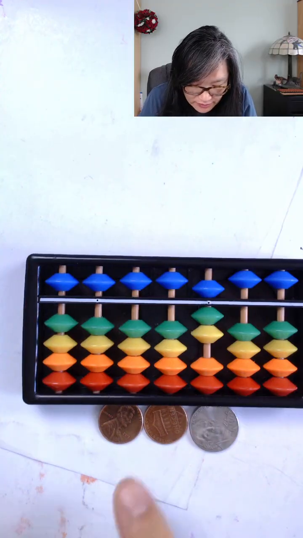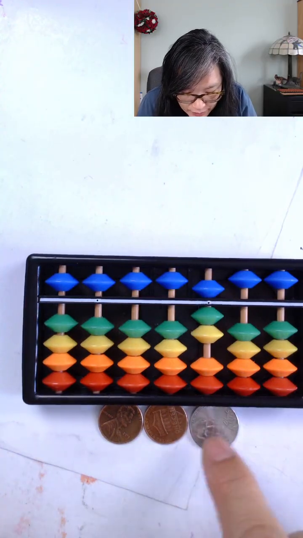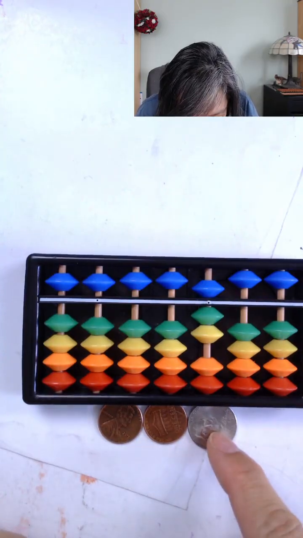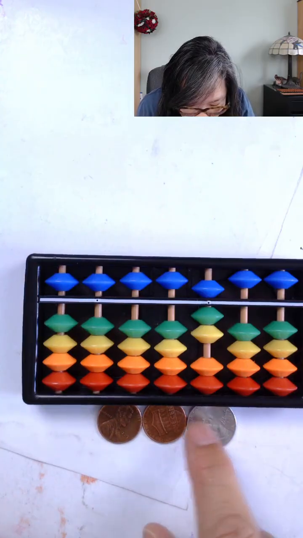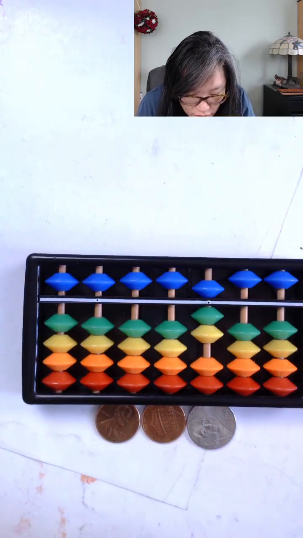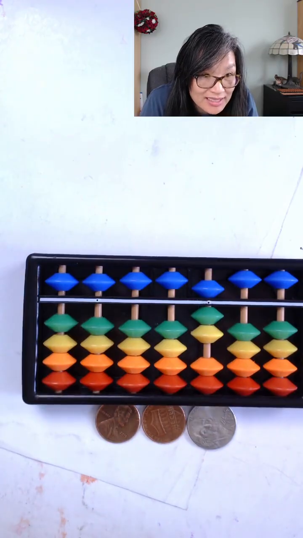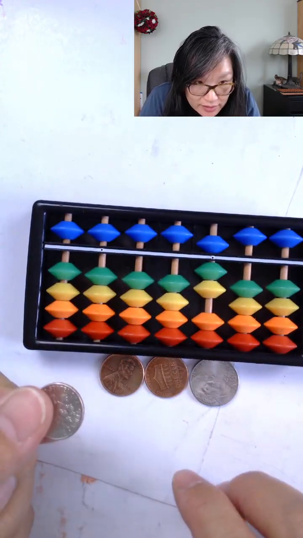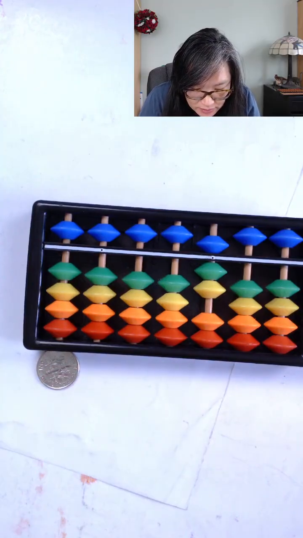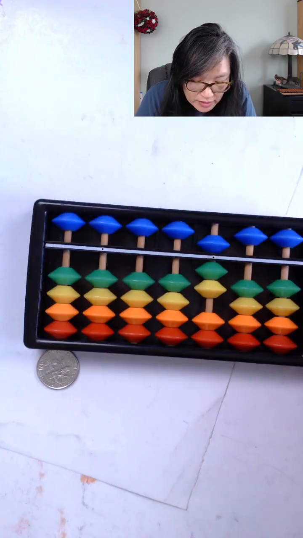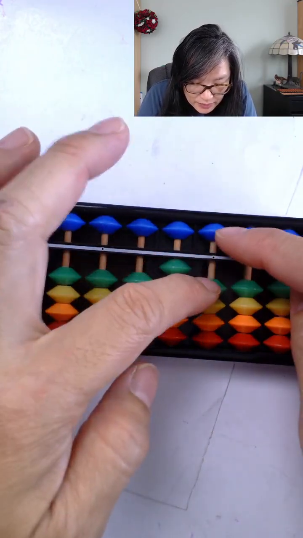The question is what? 7 plus 3. I want to add 3, but I can't. I need to add 3, but I cannot use the 5 because I'm already using the 5. I already have a 5 here. I can't use another 5. So what is my next thing I can use? I can use a 10. But if I give you 10, that's too much. I need to take away the 7. So that's how you do 7 plus 3. I need to add the 10 and take away the 7.